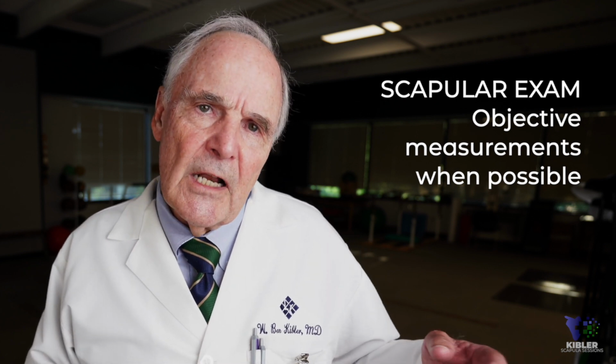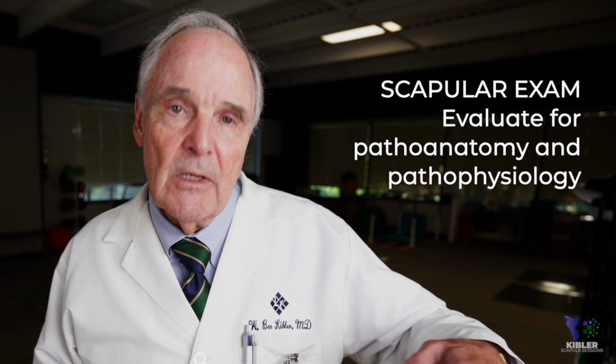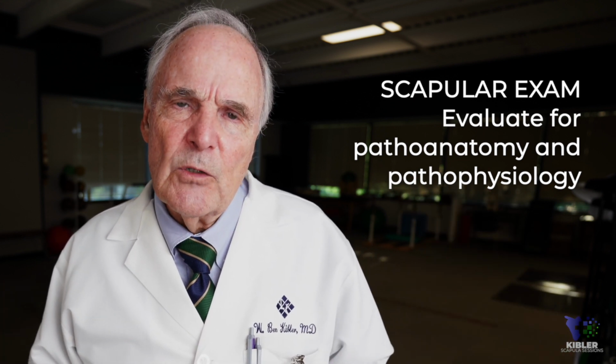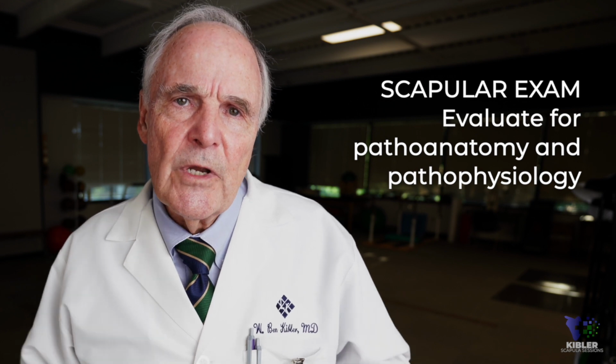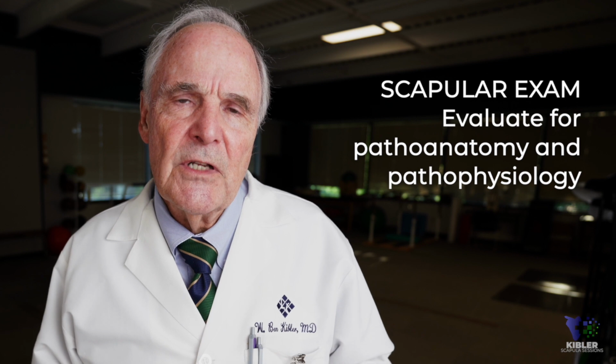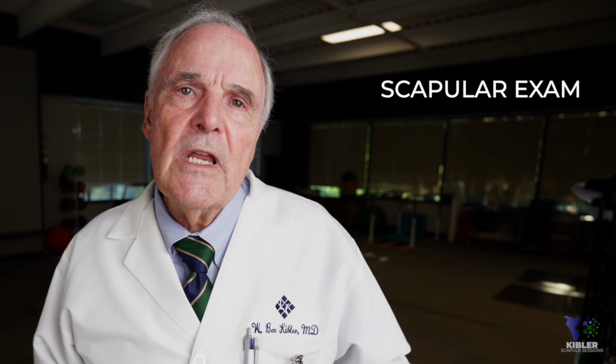Remember that you need to not only evaluate for the pathoanatomy, the actual anatomic injury, but also the pathophysiology, which is the alteration of muscle strength, flexibility, and activation, which very commonly accompanies this problem. There are three components or steps to the exam.